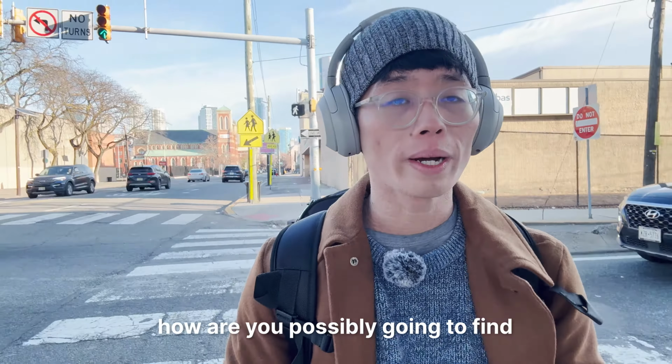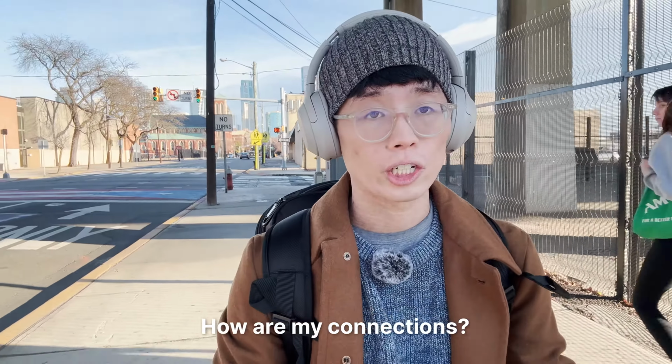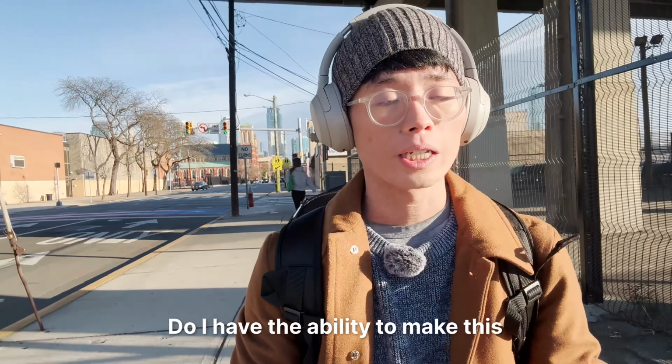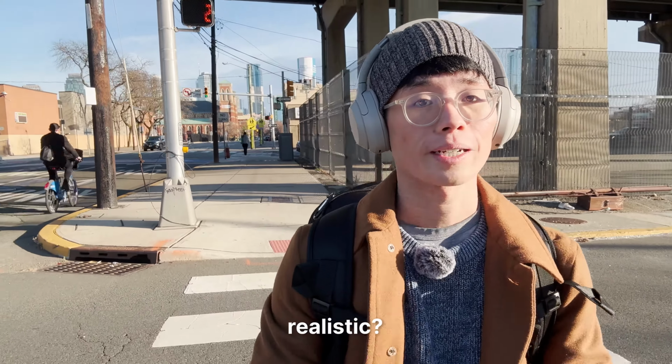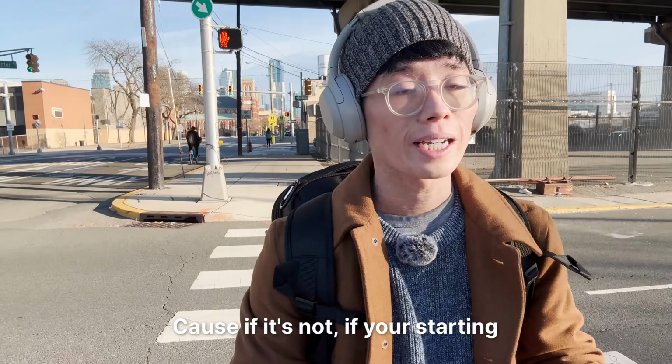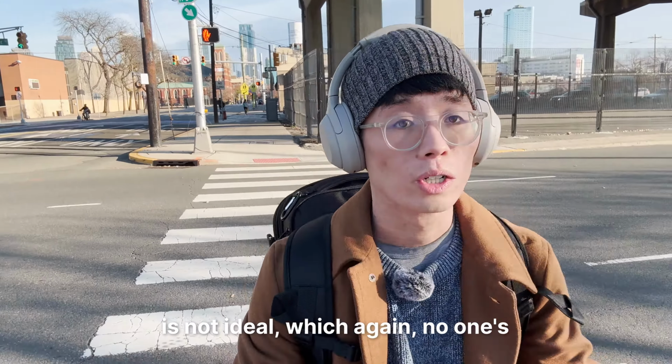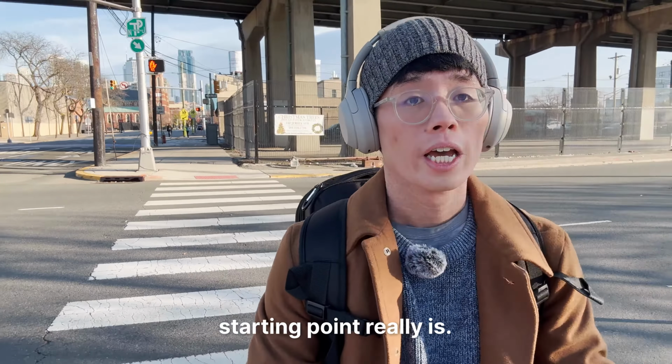How are my finances? How are my resources? How are my relationships? How are my connections? Do I have the ability to make this choice to actually make my end goal realistic? Because if it's not, if your starting point is not ideal, which again, no one's starting point really is, you have to be realistic about it. And you have to make adjustments along the way, knowing where you stand, okay?